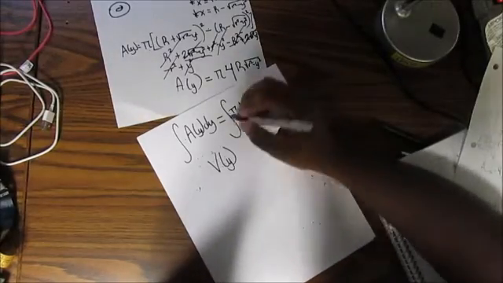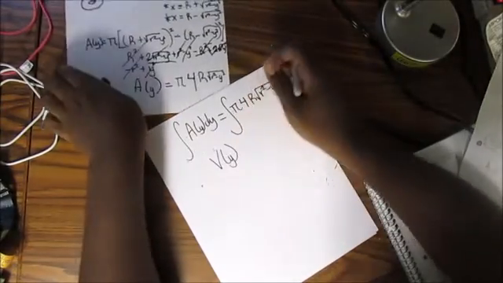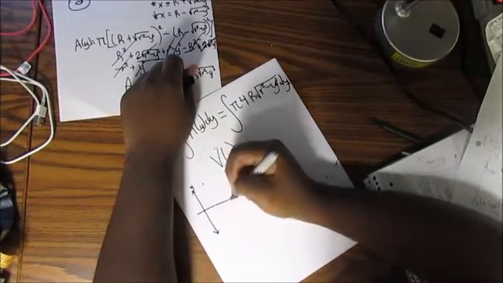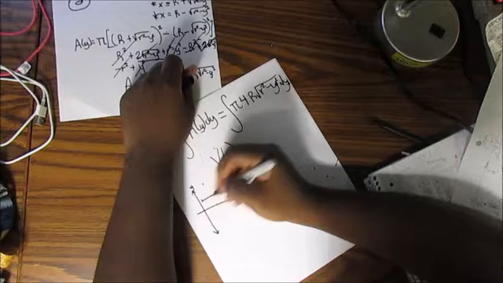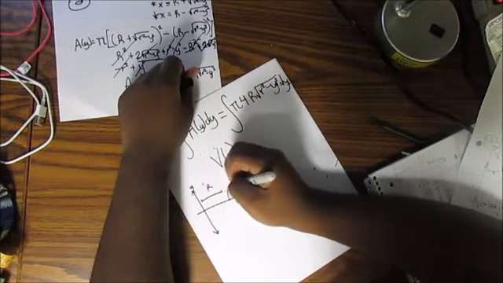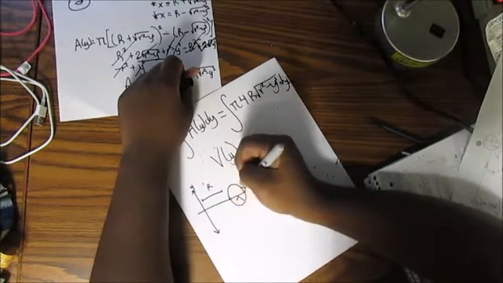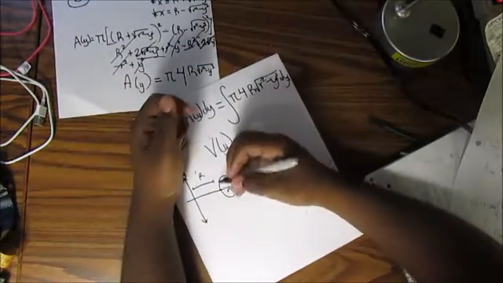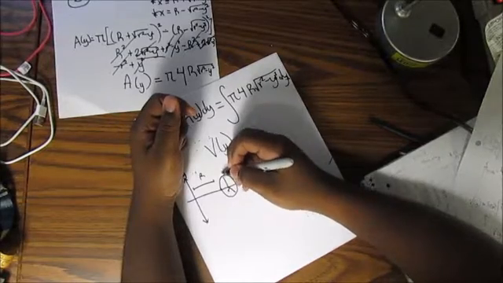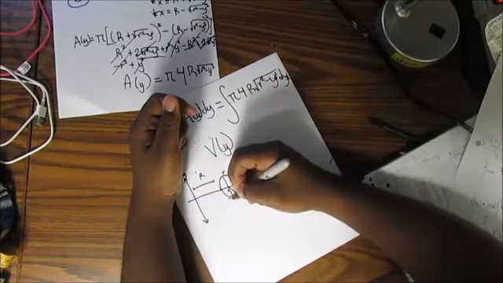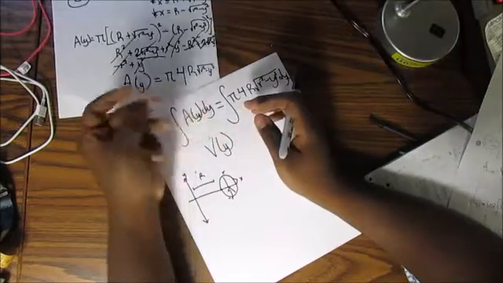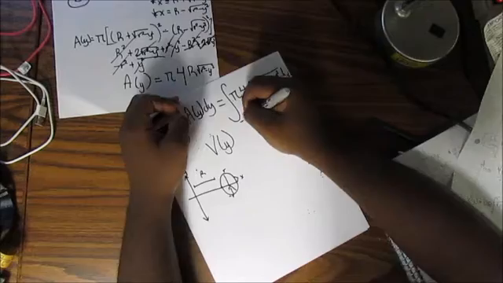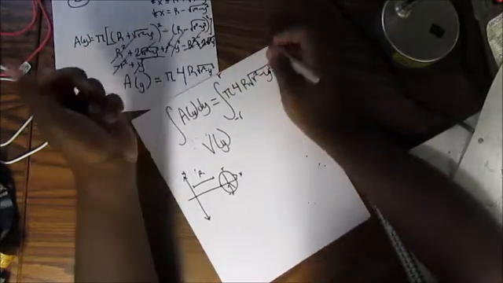We're going to evaluate this looking at our cross section again. We're going to evaluate this from negative r to r because, again, we're doing it with respect to y. This is our lower bound, negative r, and this is our upper bound, positive r. Right? Okay.